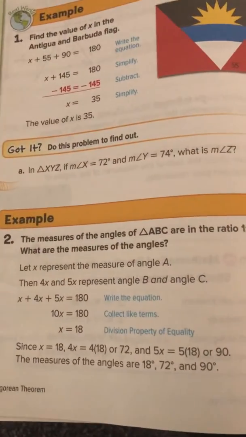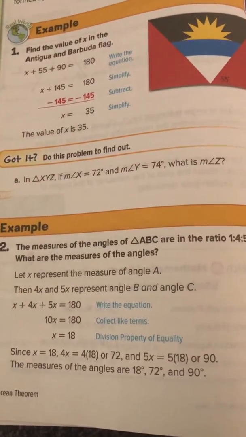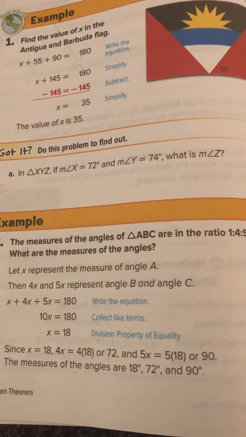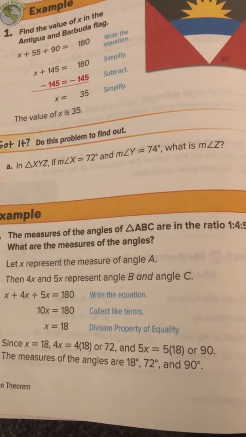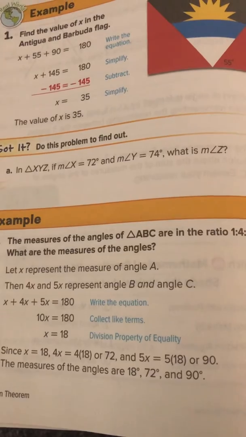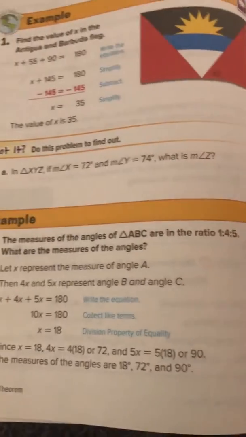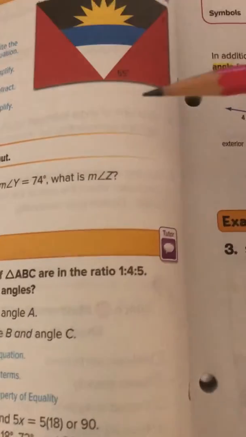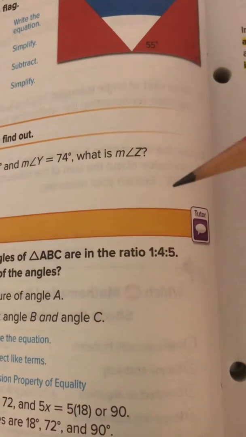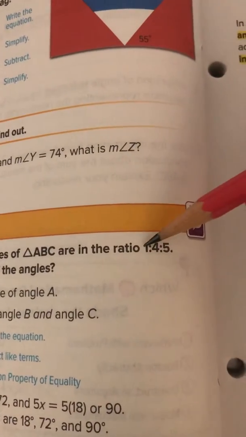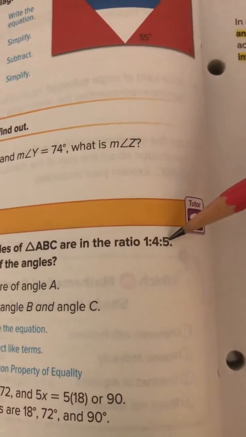Example 2 talked to you about if you were given a triangle and all they told you was how the angles were related in terms of ratios. So example 2 talked about how the 3 angles had a ratio of 1 to 4 to 5.